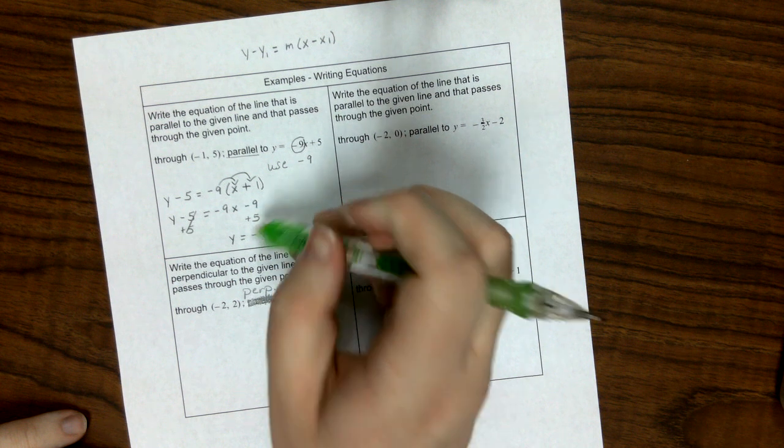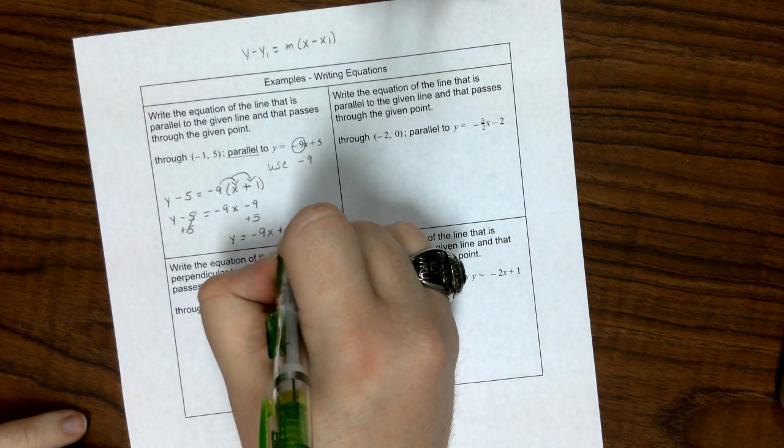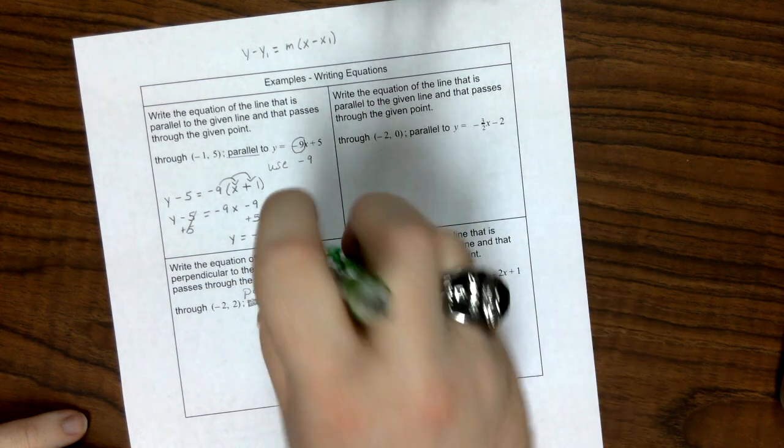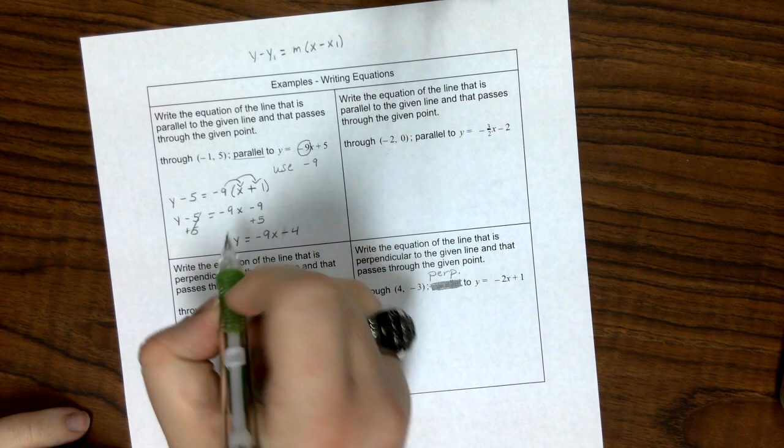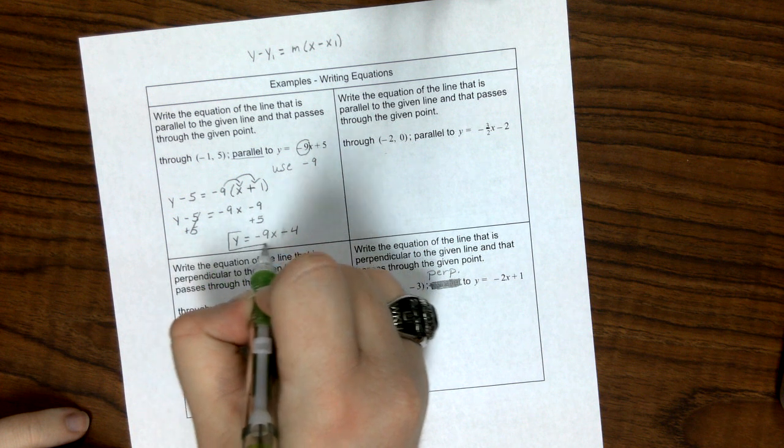Whoops. That is positive. No, it's not. I'm sorry. That is not a positive 4. That's supposed to be negative. Sorry about that.